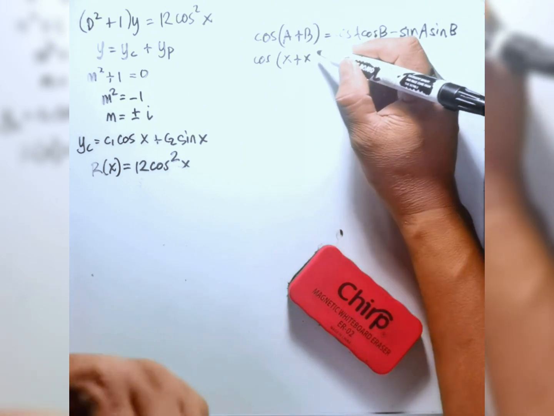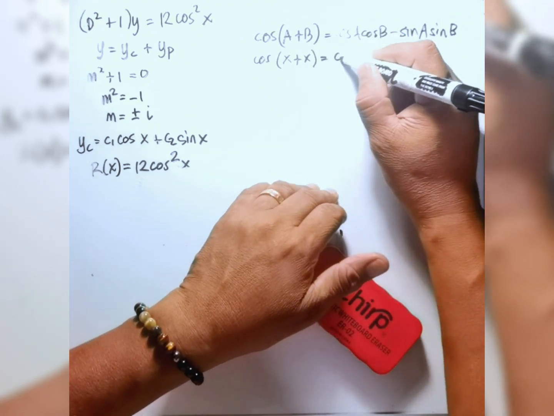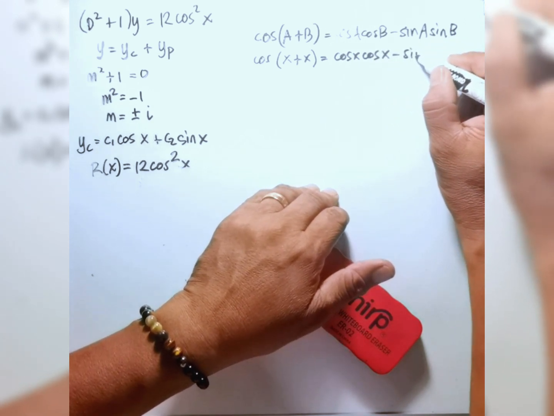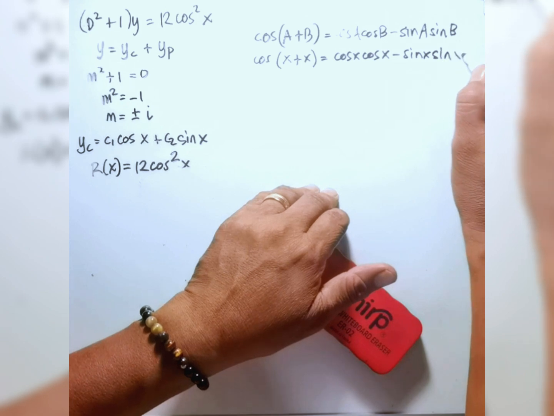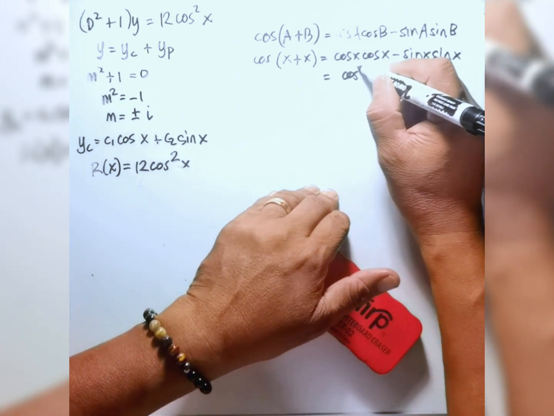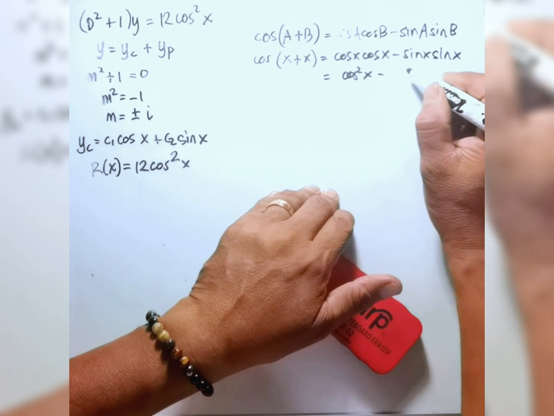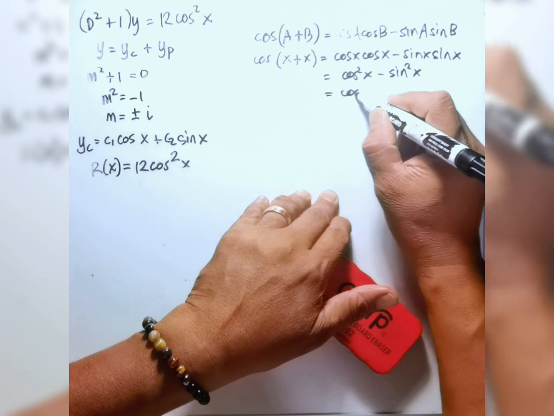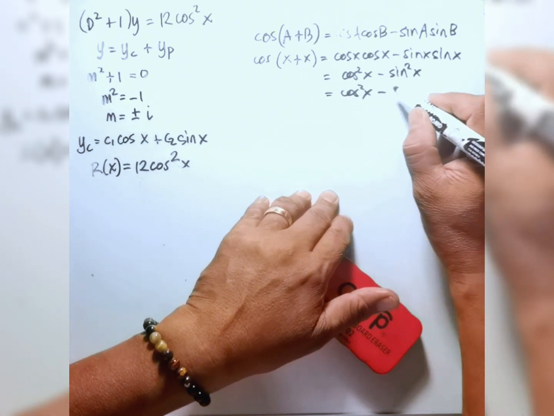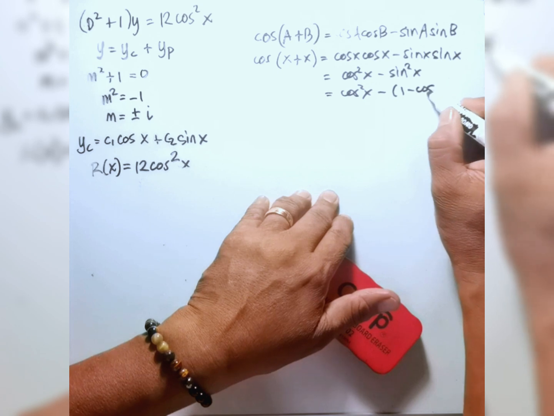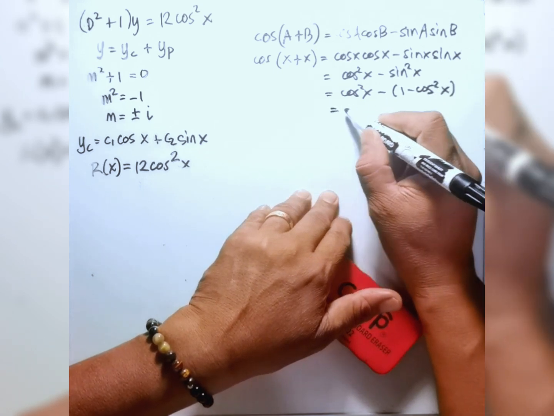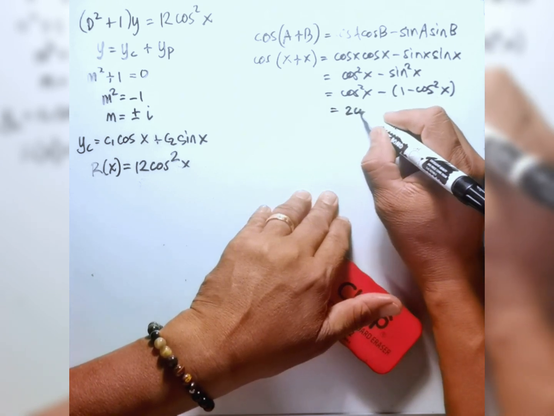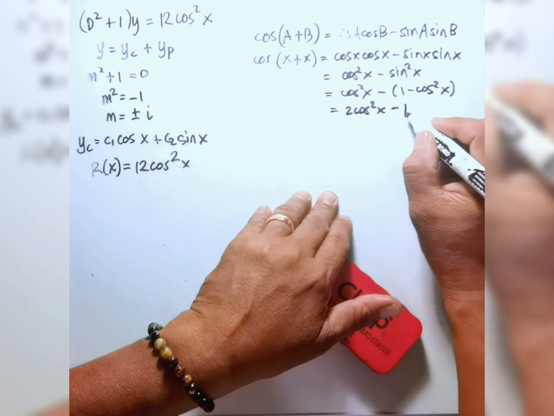If we have cosine x plus x, then we have cosine of x times cosine of x minus sine of x times sine of x, which is cosine square x minus sine square x. And sine square x is 1 minus cosine square x.